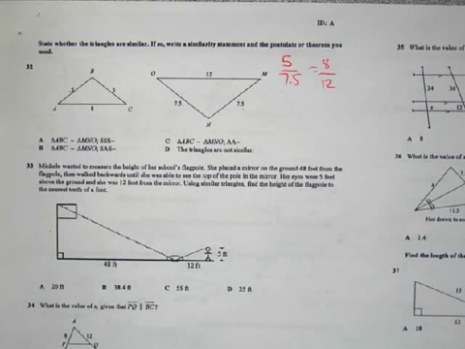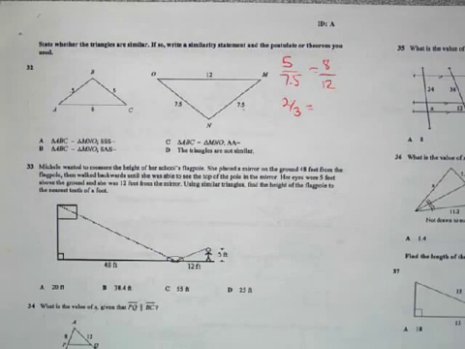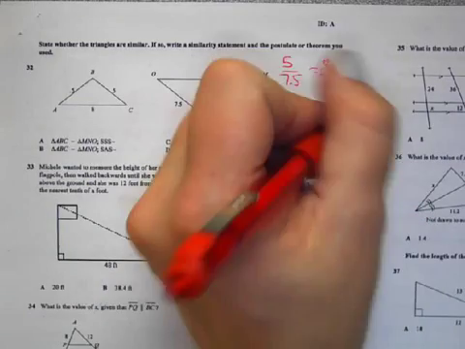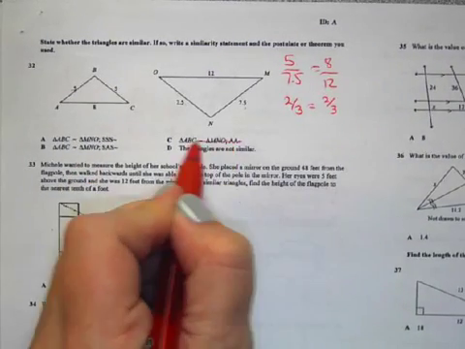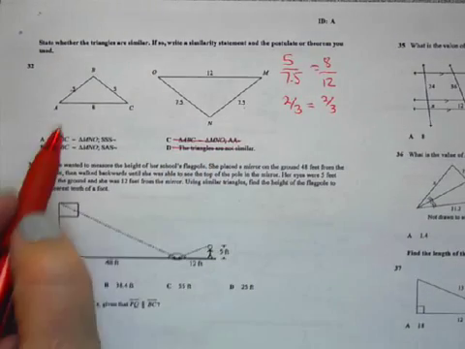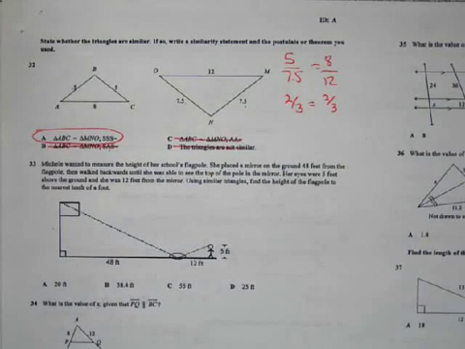So when you divide, this is basically 2/3. And 8 divided by 12 is 2/3. So they are similar. They would not be similar by angle, and then we don't have any angles, so they're going to be similar by side.